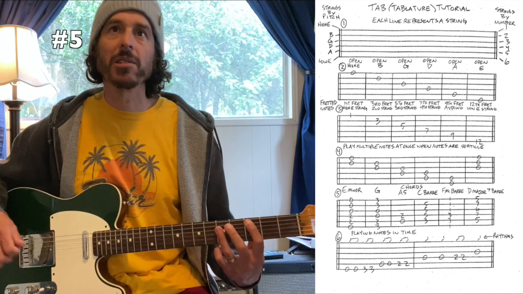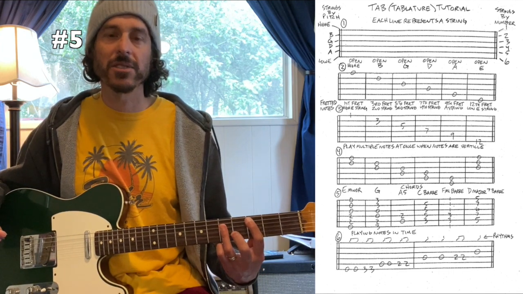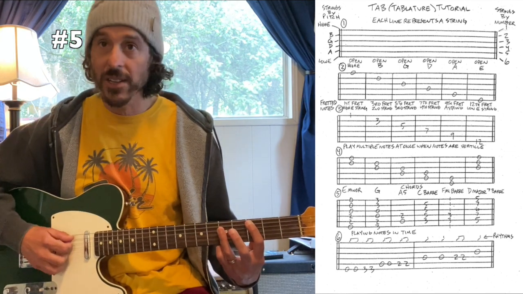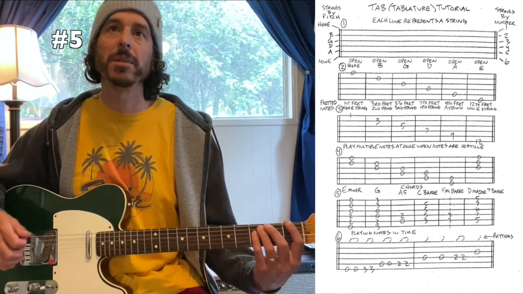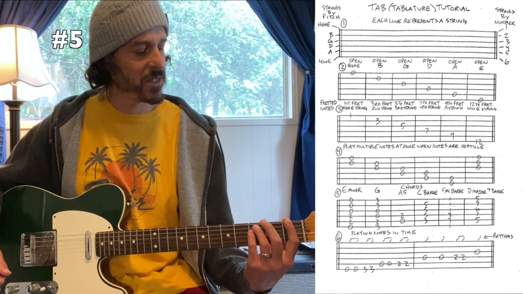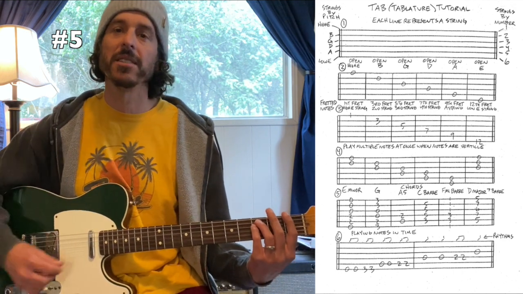Okay, now here's a bar chord. It's going to be a C major bar chord. So it's going to have your 3rd fret on the 5th string and then 5th frets on your 4th, 3rd, and 2nd string. Okay, next one's going to be an F minor bar chord. It's going to have your 1st fret on the 6th string, 3rd fret on the 5th and 4th string, and then barring to get the 1st frets on the first 3 strings.